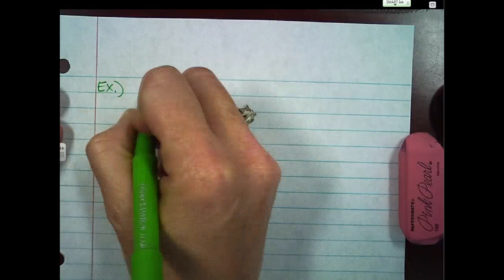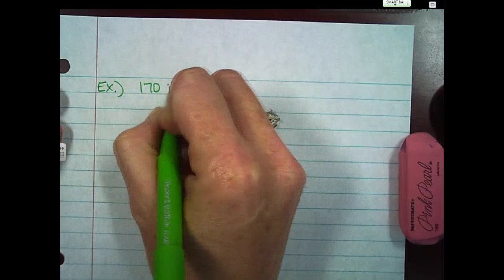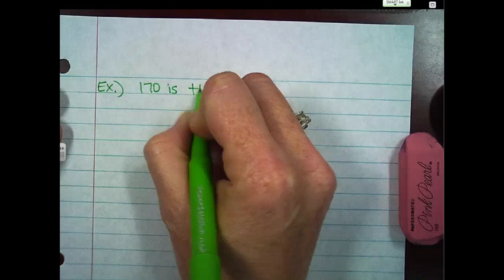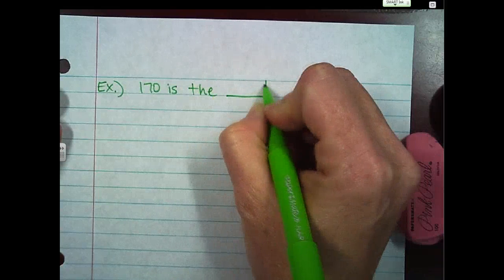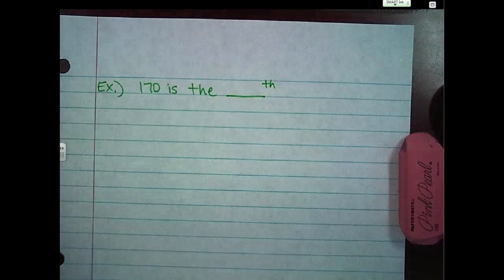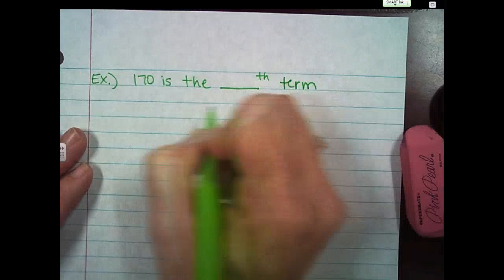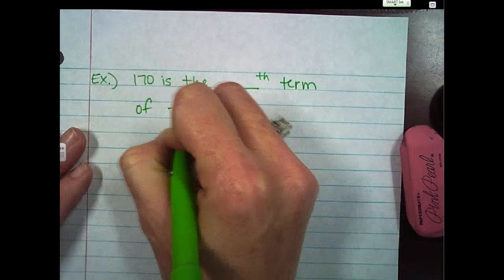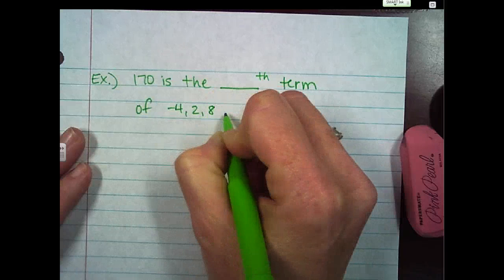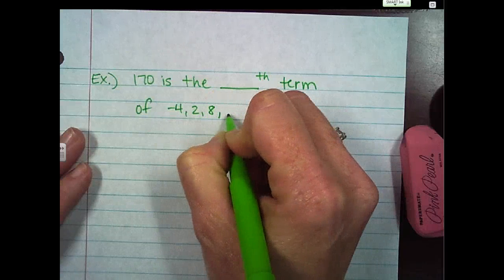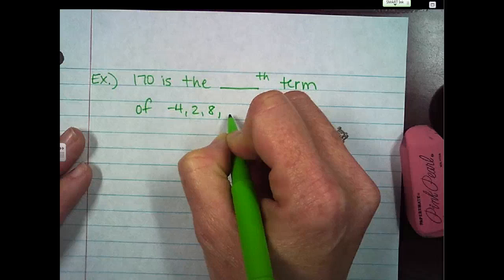Okay, so here's another thing that you will get. It will say 170 is the blank, and they'll use maybe a TH, like the nth term, the 5th term, the 4th term, that's what the TH is for, okay? The blank term of, and it's going to give you a little pattern here. Technically it's called a sequence, right?